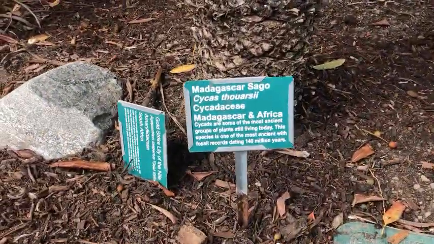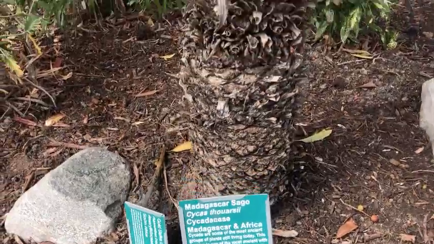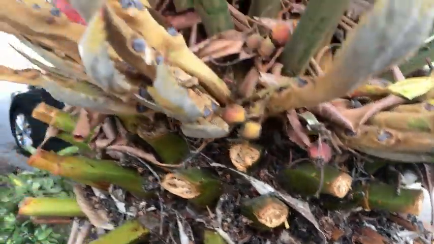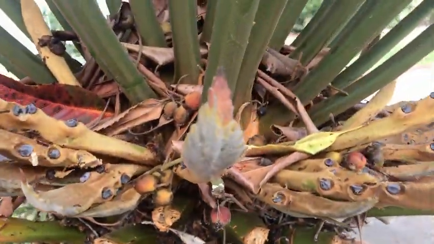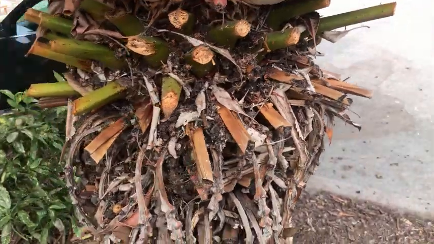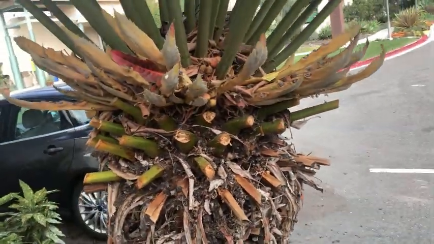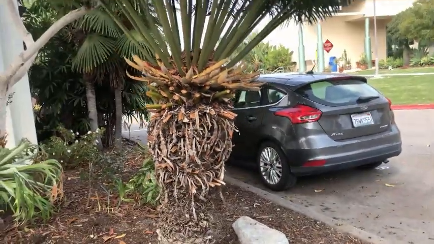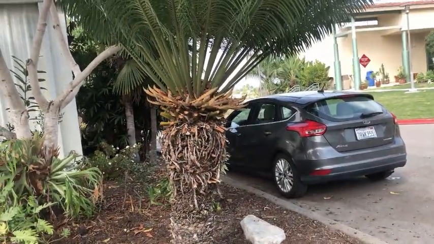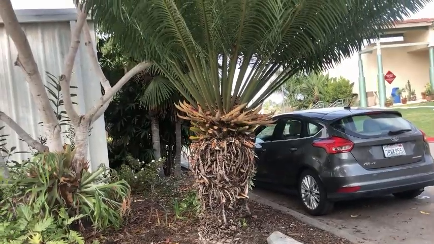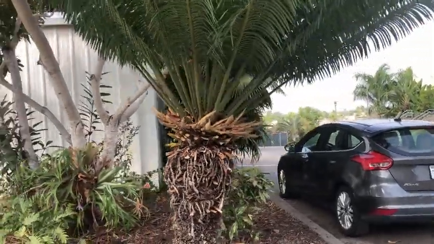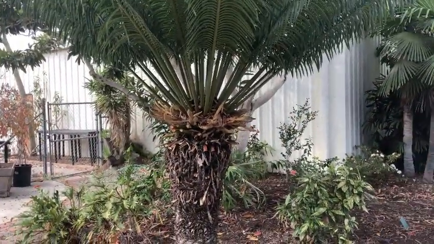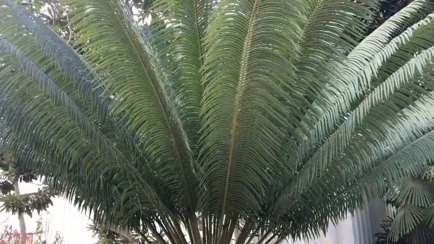Its name, this one is the Madagascar sago. If we look inside, actually, those are not the seeds at all. But the look of this plant is, well, it's kind of hard to see on this one because it's been trimmed back so that it hardly looks cycad-ish. It really has been trimmed to make it look more like a palm, which is misleading and I think kind of criminal.